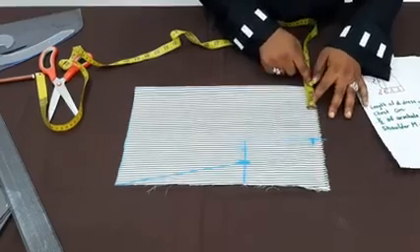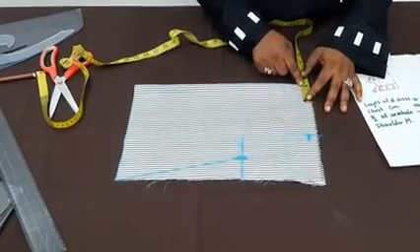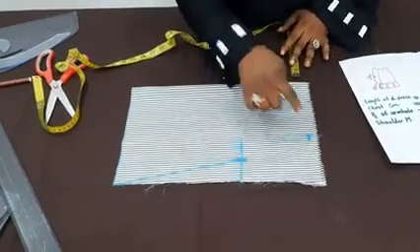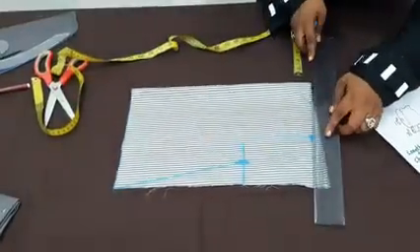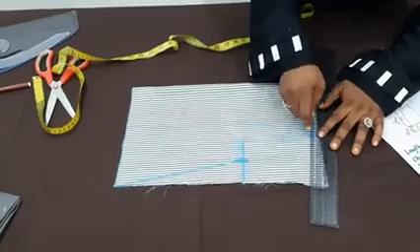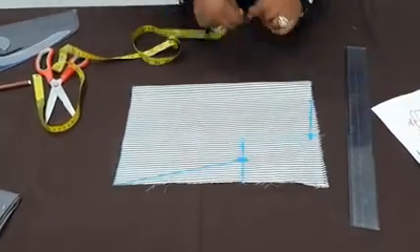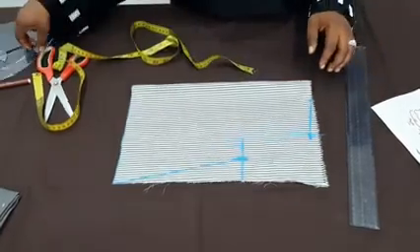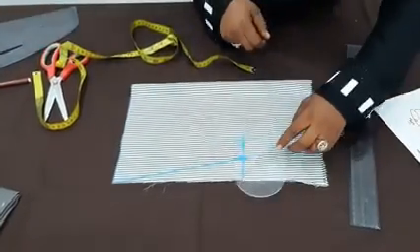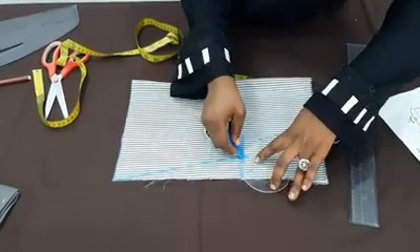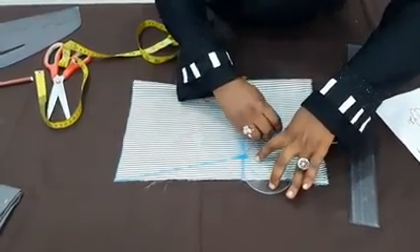Then measure 2 inches from the edge here. Then connect to the half an inch. This is what I have now. Then I can connect for the back. You can use your pattern master to do that.